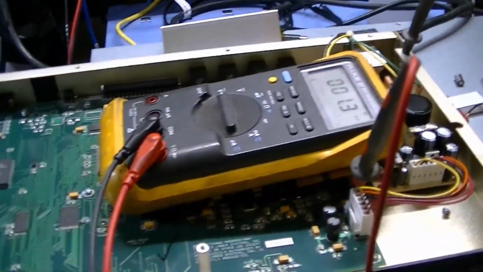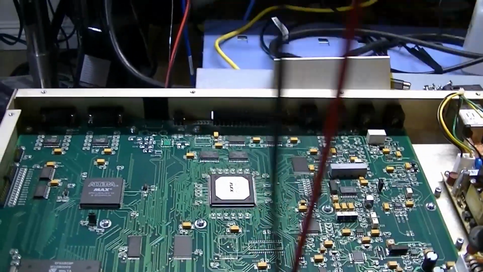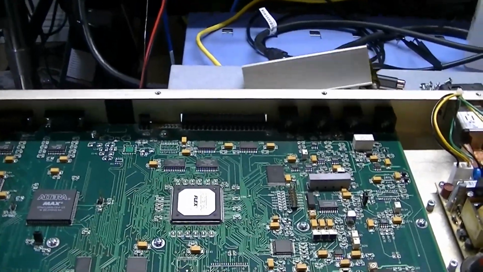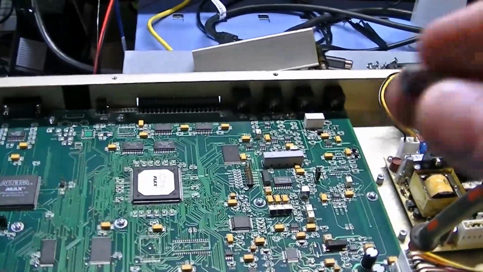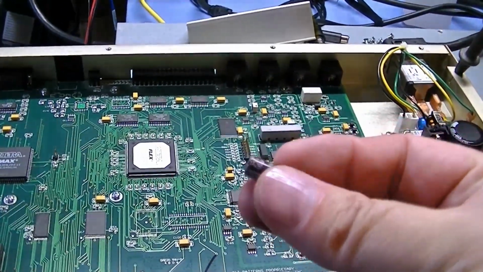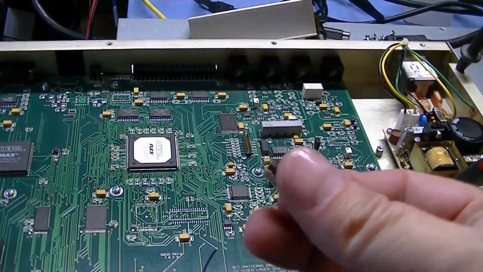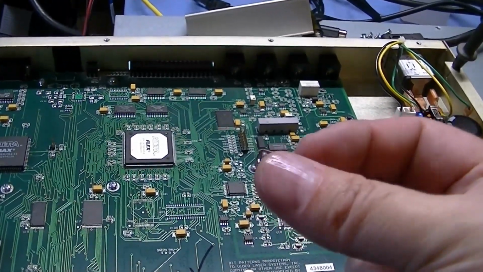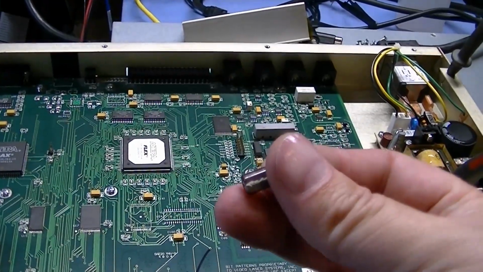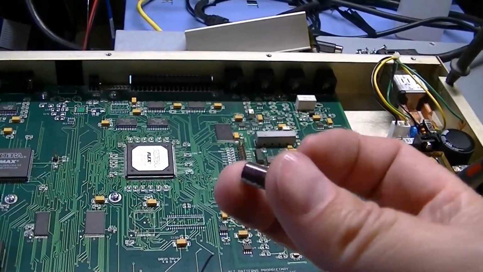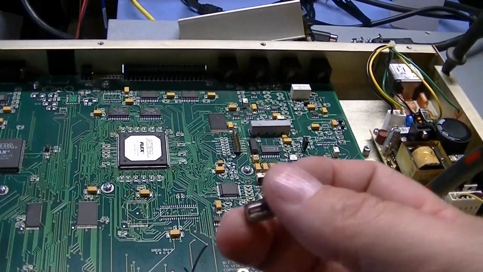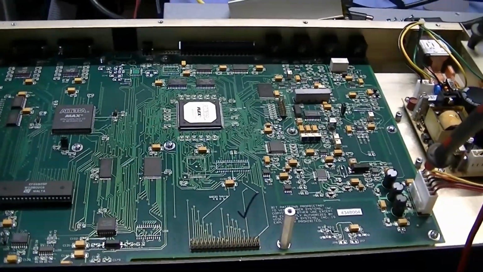So yeah, like the one capacitor in the board that doesn't look like it's a Rubycon dried out with age and was no longer 100 microfarad. So that's all the time we have for today.